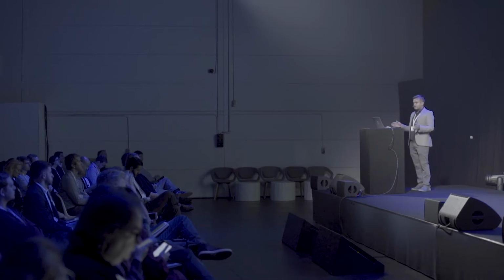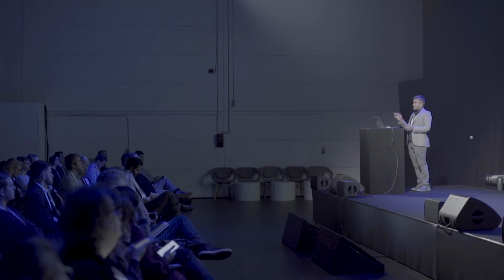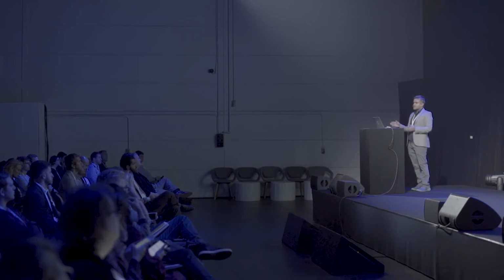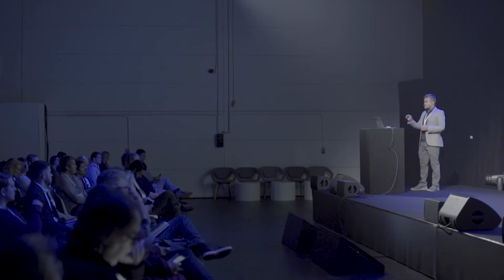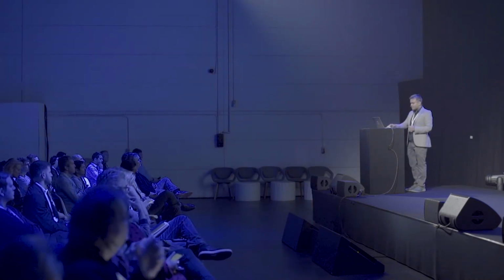So, quick show of hands, who here has used ImageNet? Either the raw datasets or the pre-trained models? Okay, just a handful, smaller than I expected, but still.